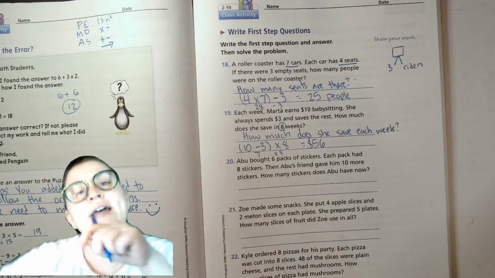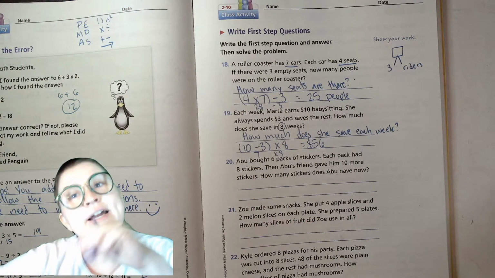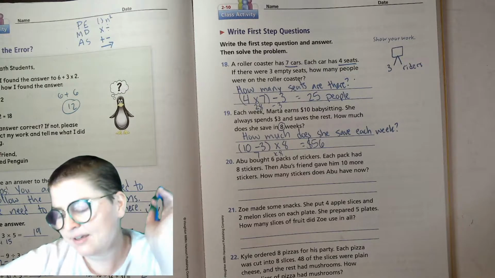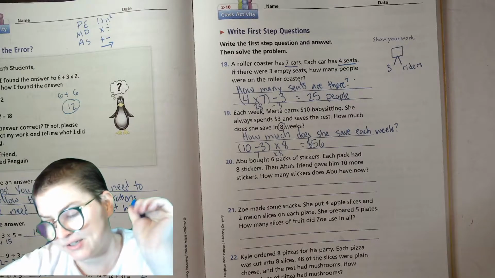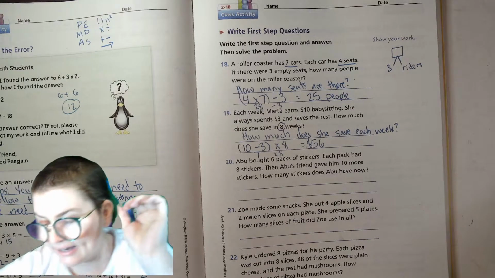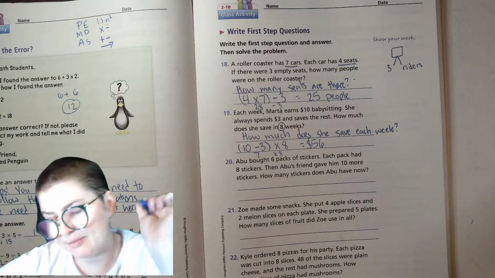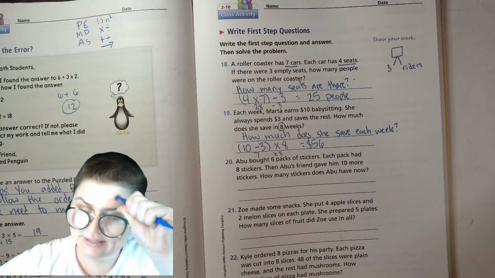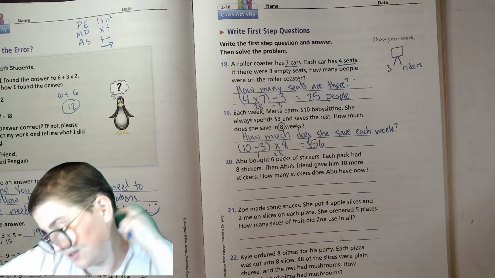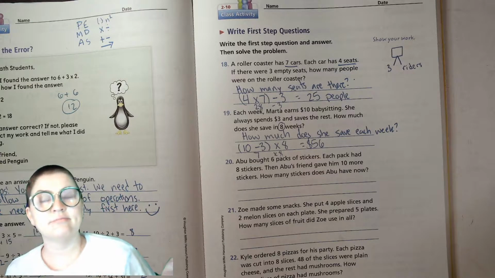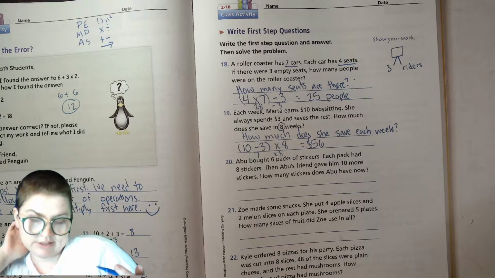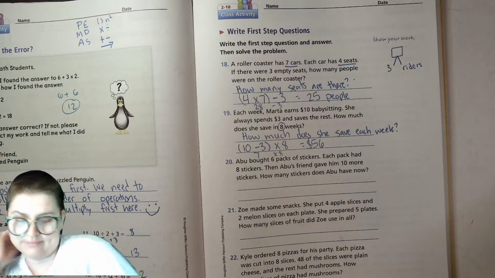All right? Okay. Number 20. Abu bought 6 packs of stickers. Each pack had 8 stickers. Then Abu's friend gave him 10 more stickers. How many stickers does he have now? So here we have to figure out how many he had before his friend gave him stickers, right? That's the secret question.